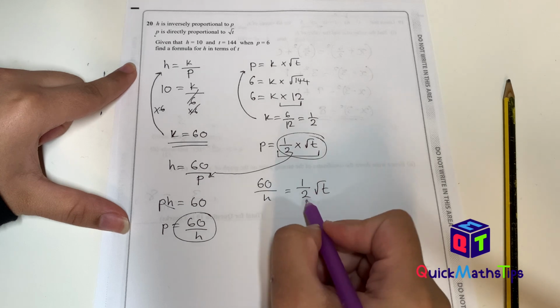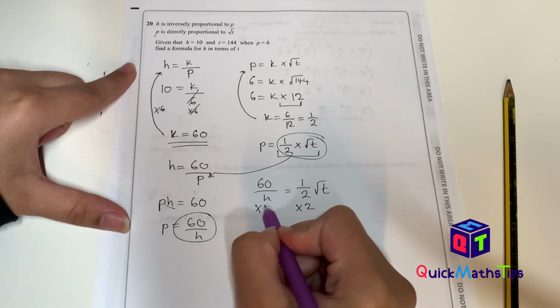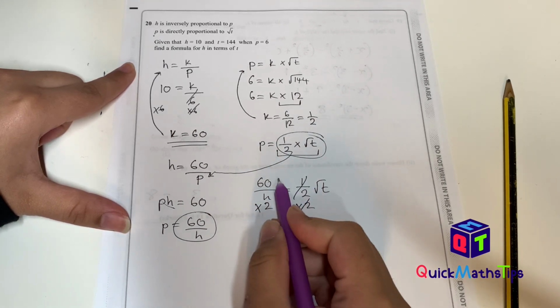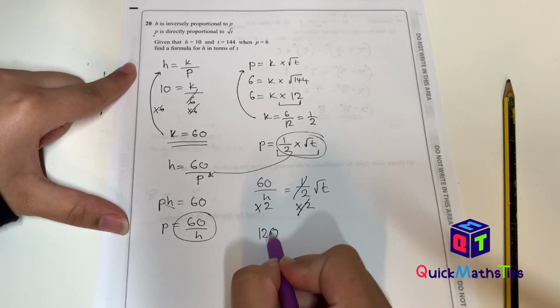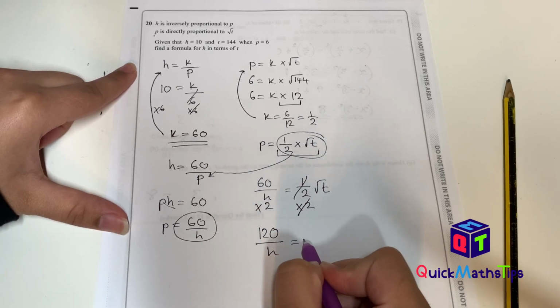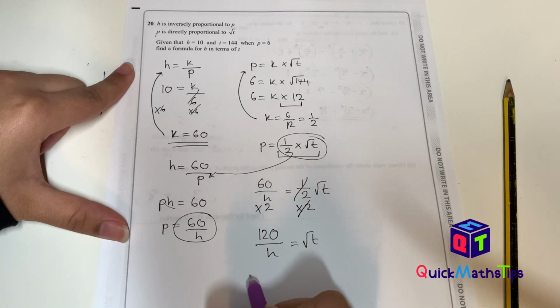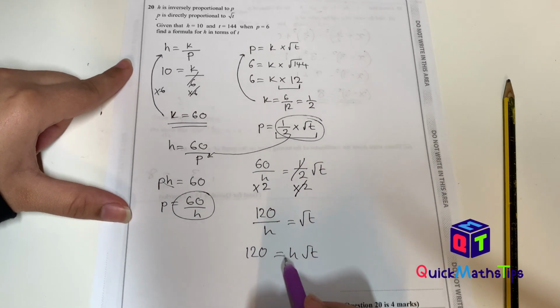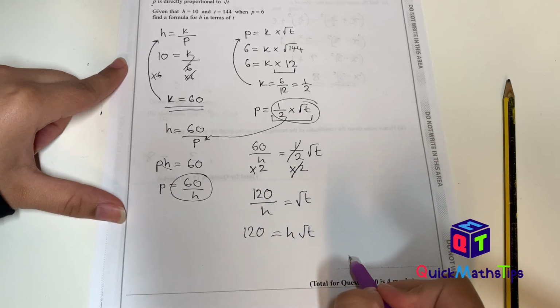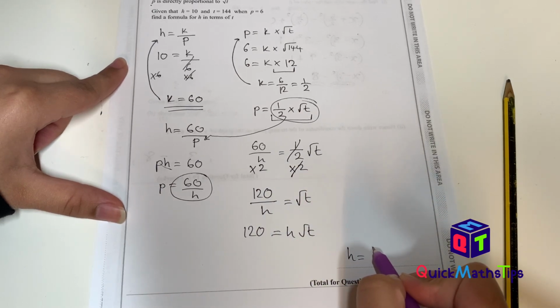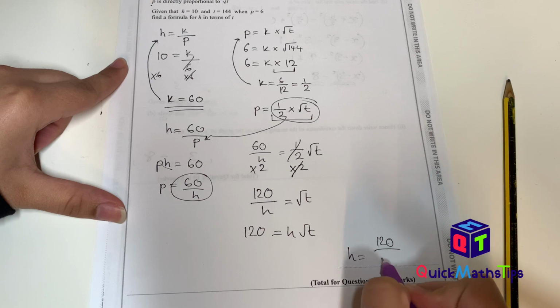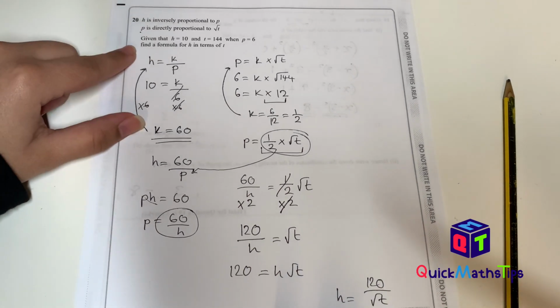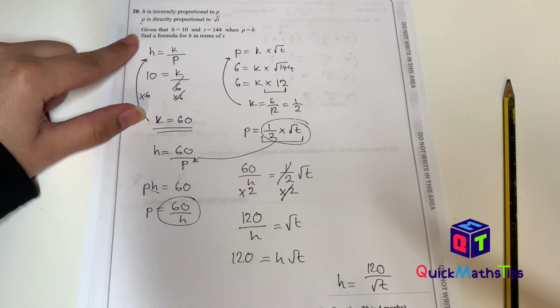It's 1 divided by 2, so the opposite of divided by 2 is multiplied by 2. I'll do that on both sides of the equation. 60 times 2 is 120. 120 divided by h is root t. I'll multiply by h on both sides. 120 equals h root t. But remember, you want h to be the subject of the formula, so you divide by root t on both sides. h equals 120 divided by root t, and now you have the formula for h in terms of t. Okay?